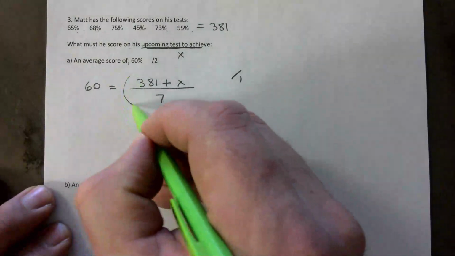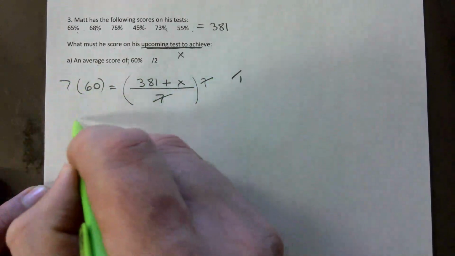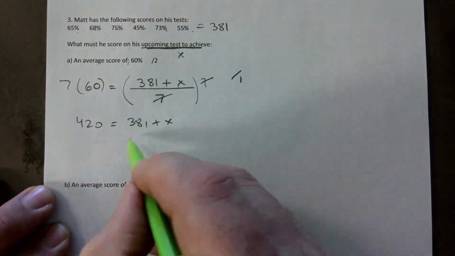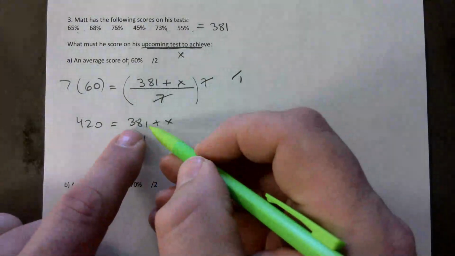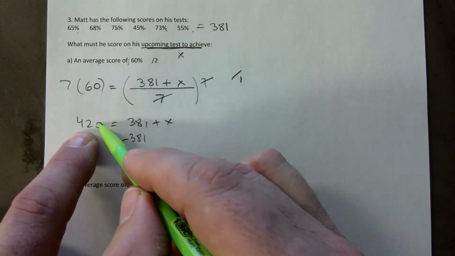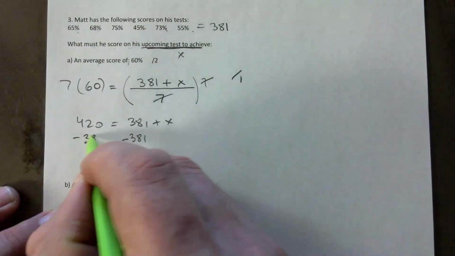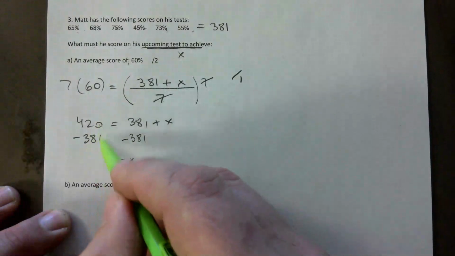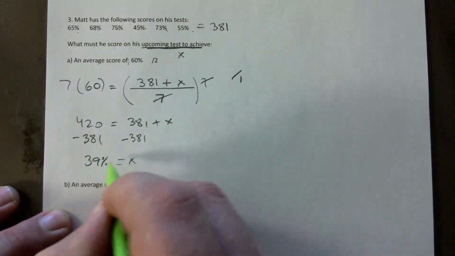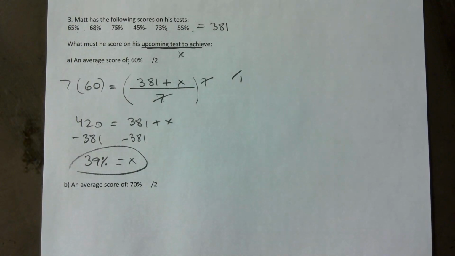Okay? So now you need to show me this. Times 7 times 7. Cancel, cancel. This is 420. Right? And then minus 381. So if you multiply it by 6, you get 360 here, right? And so that'd be a different answer, obviously. But that's okay. Just be consistent. So if you subtract here, you get 39. So you can fail on his next test and still get that.